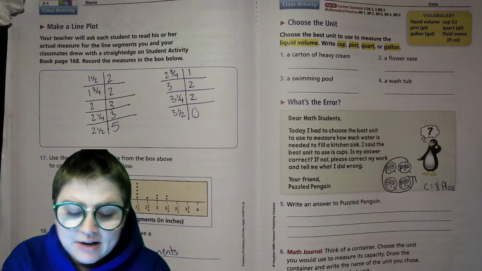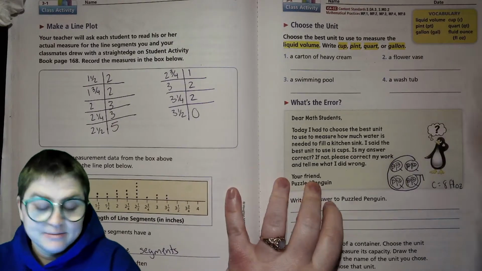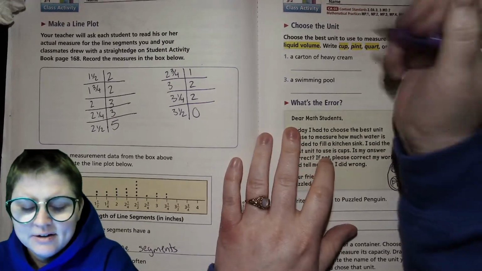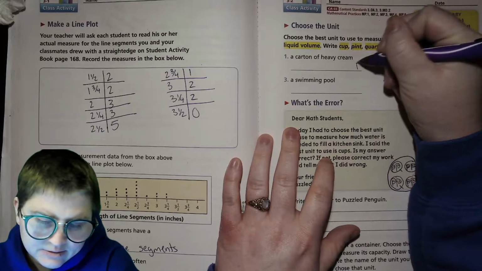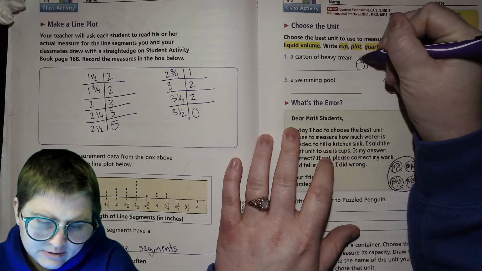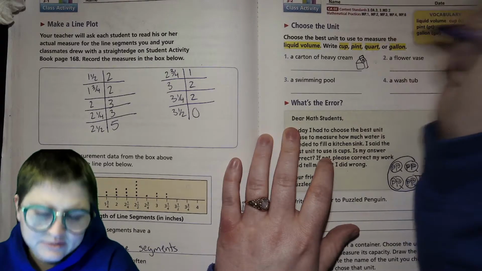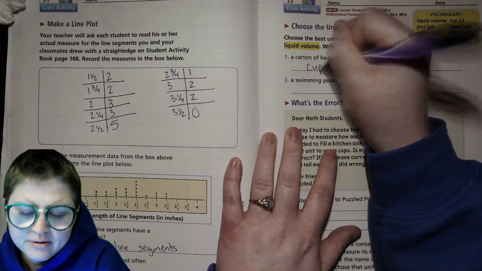So a carton of heavy cream. Probably you'd like to make whipped cream out of it, so you probably just need one of those little tiny cartons from the store. So probably a cup, maybe a pint.